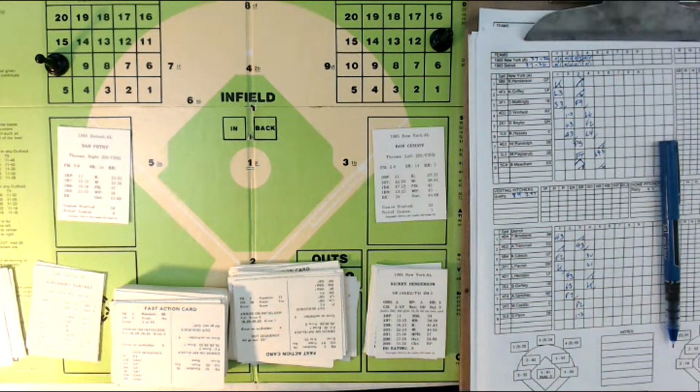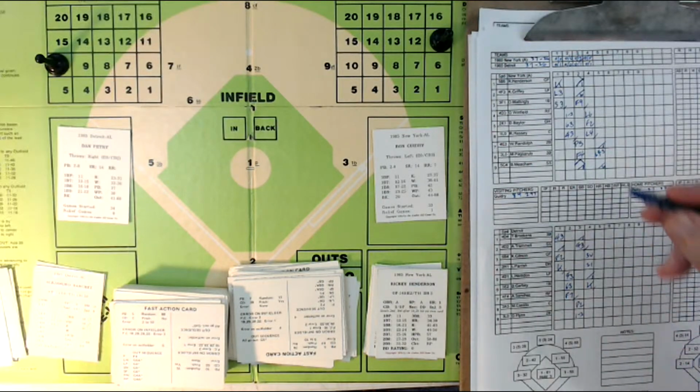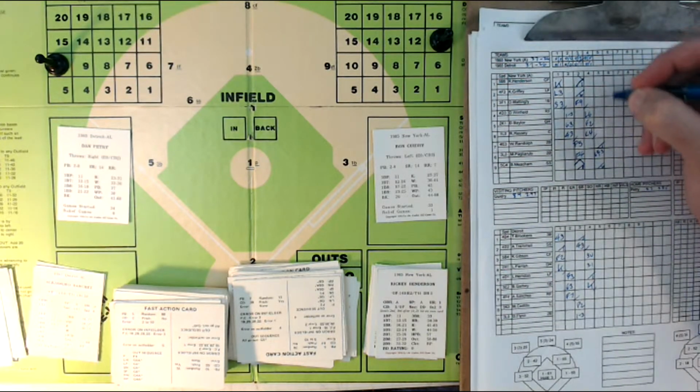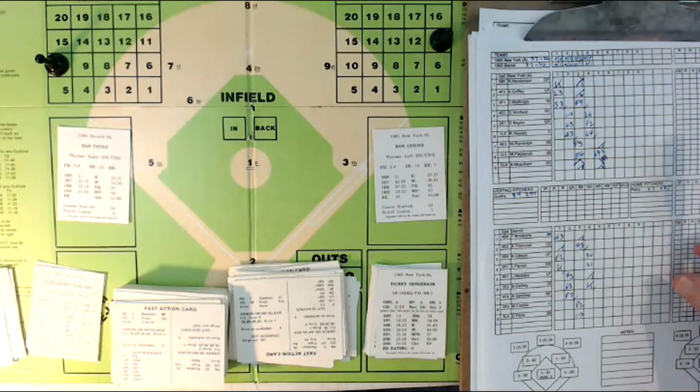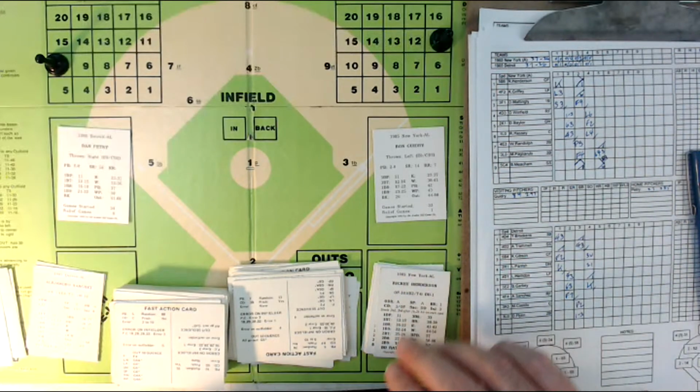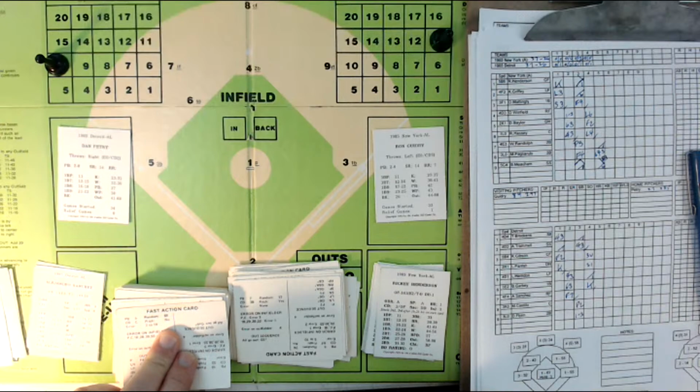That's a 13. Meacham is a B. 13 says any rated runner steals. There you go. There he goes. The throw down from Castillo, not in time. Stolen base. So that puts a go-ahead runner in scoring position for Ricky Henderson.